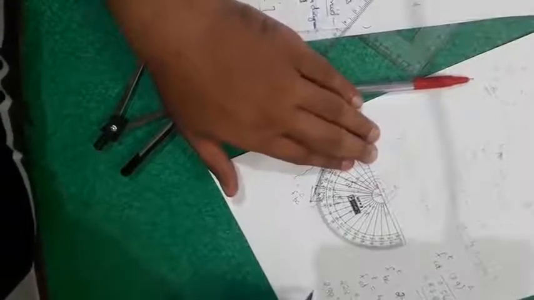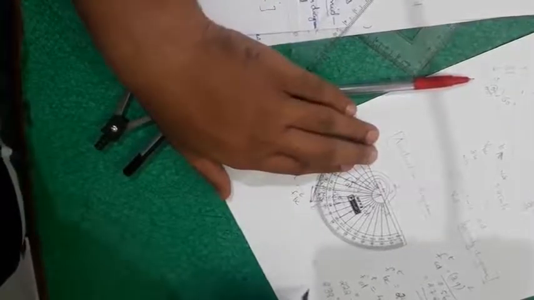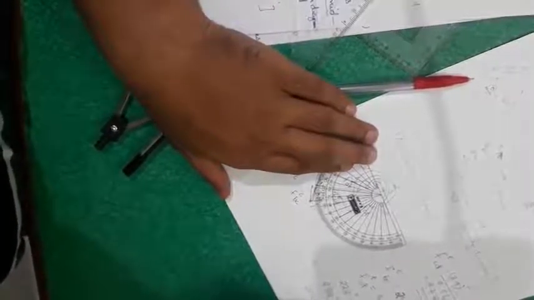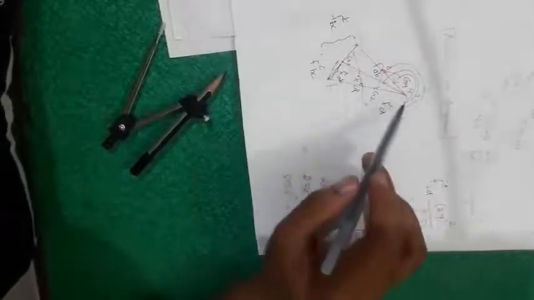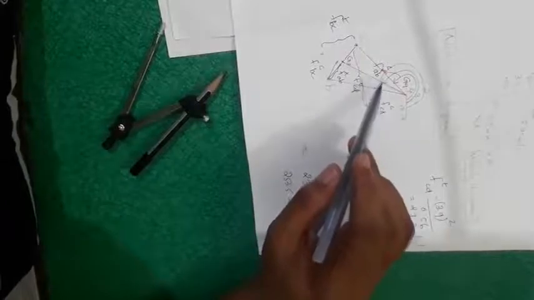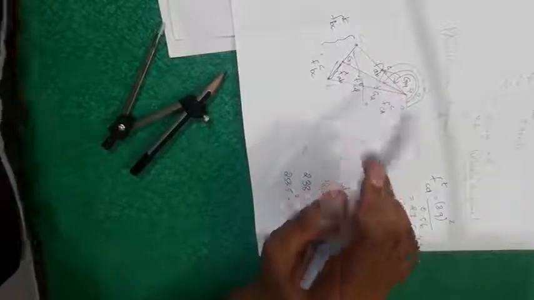So adding 180 plus 73.5 gives 253.5 degrees. Okay, so I hope you are all clear with this. So these are the angles from the fixed link to each of the centers of mass of the links, which are measured as 222, 238 and 253.5.